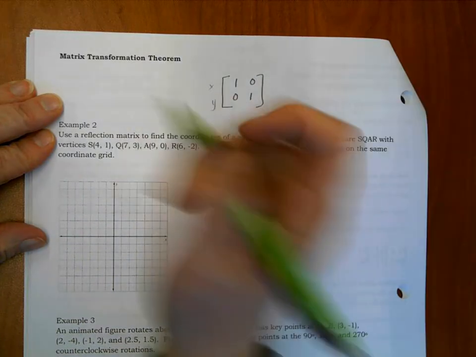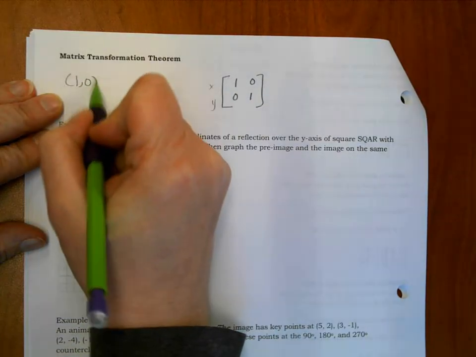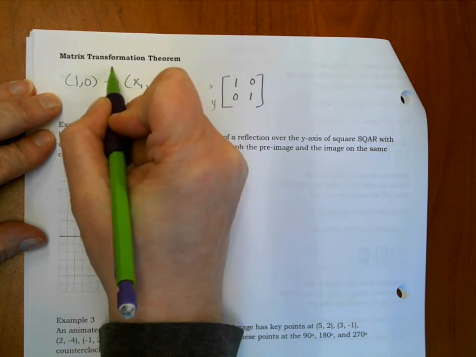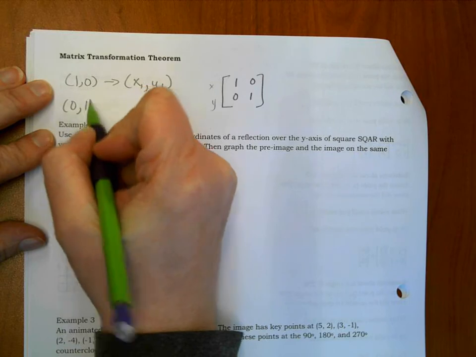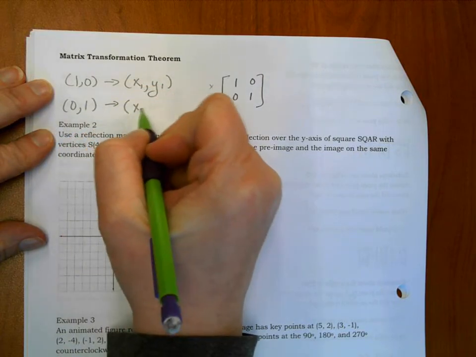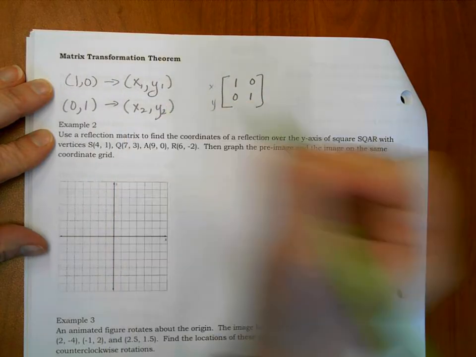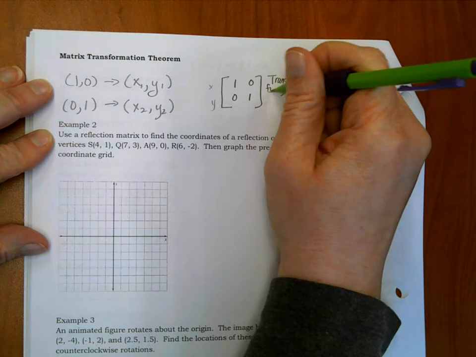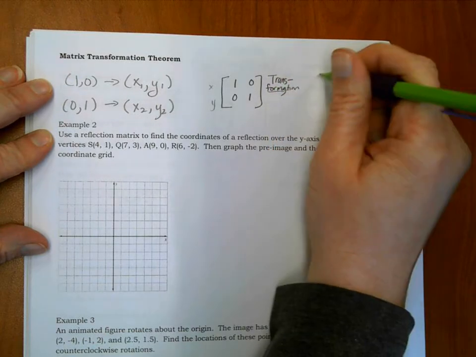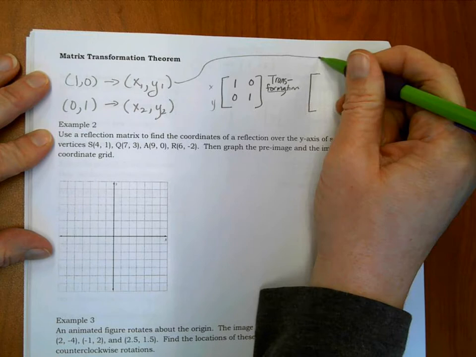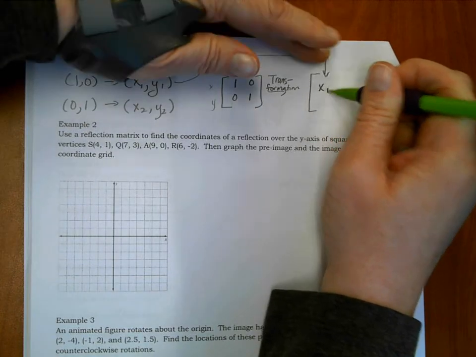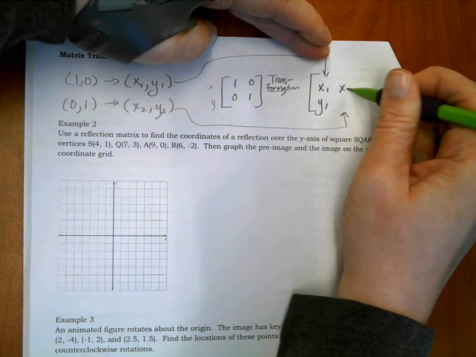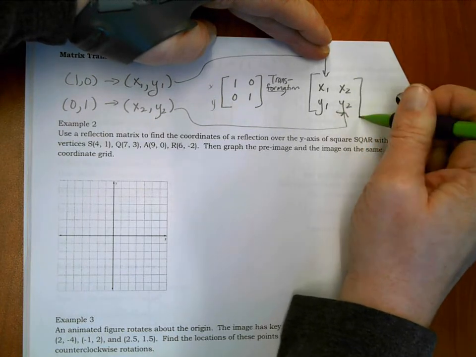So I'm thinking, what happens to the point 1, 0? It's going to become some point, x1, y1, over the transformation. And then I have the point 0, 1, and I'm going to think, what happens to that? I'm going to call that point x2, y2. Then over whatever our transformation is, I'm going to take those and create a new matrix. Whatever happens to the point 1, 0 goes in the first column, and whatever happens to 0, 1 goes in the second column. So I'll show you what I mean by that.